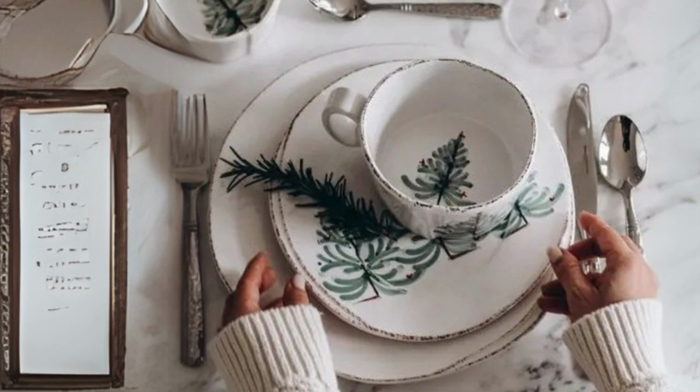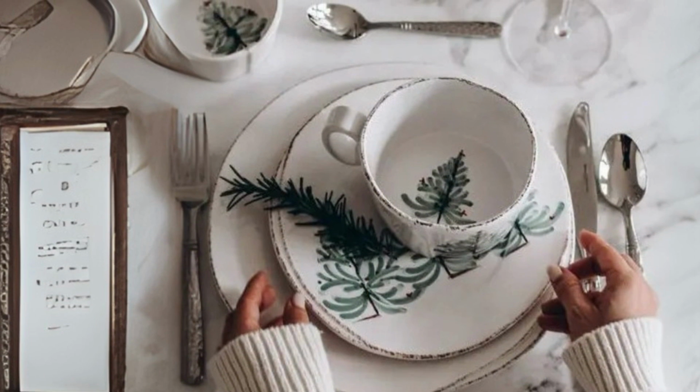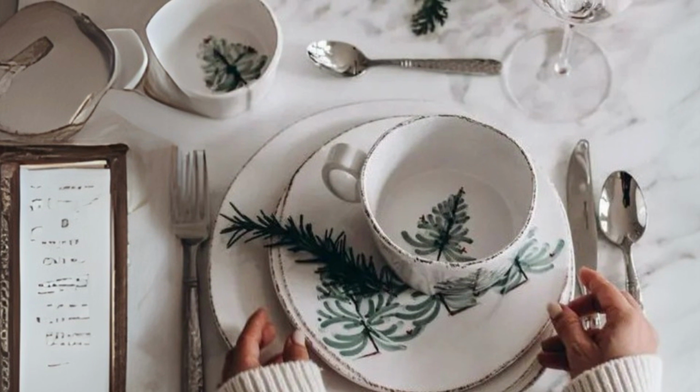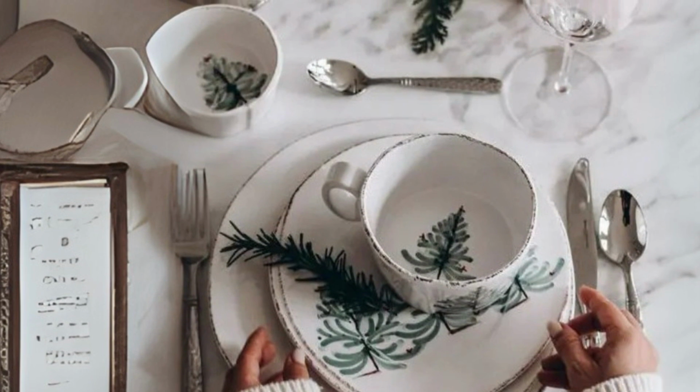Printed porcelain simplicity. Pair printed porcelain with simple glassware and evergreens. Add candle holders for a cute and effortless holiday tablescape.